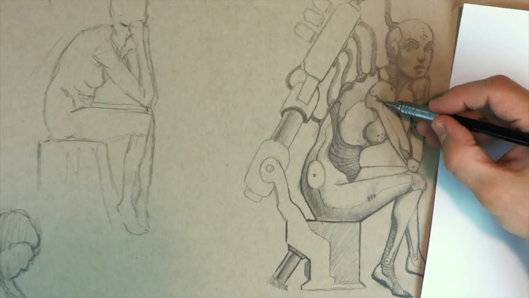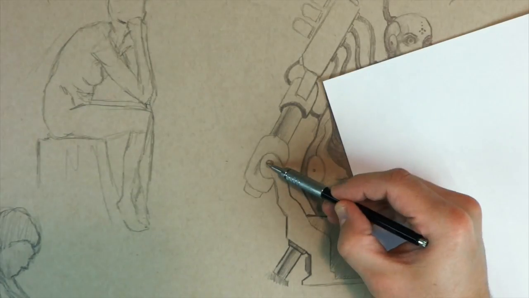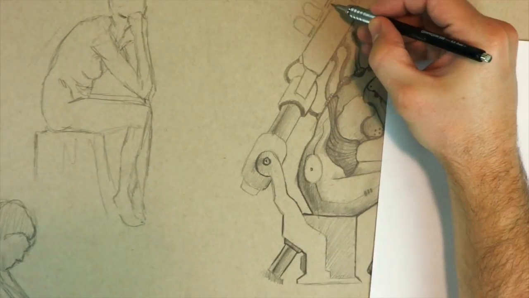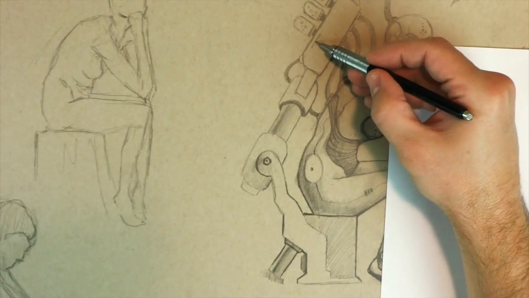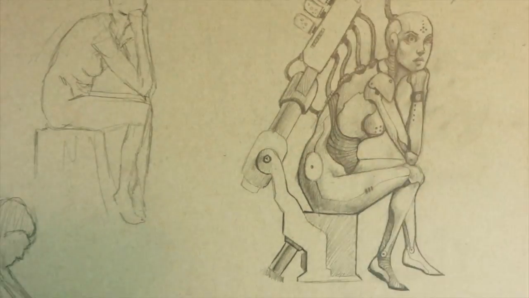Then I also thought the eyes should be somewhat thoughtful but vacant. If you look at that character, it looks like she's thinking, but those aren't the lazy eyes that a normal person would have.